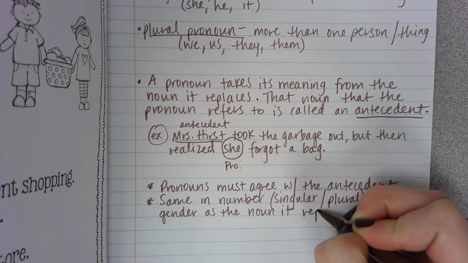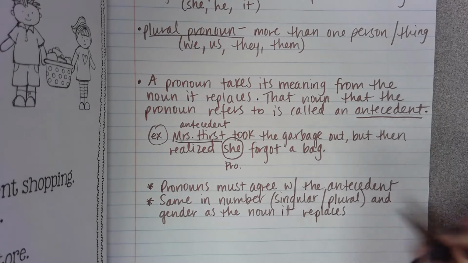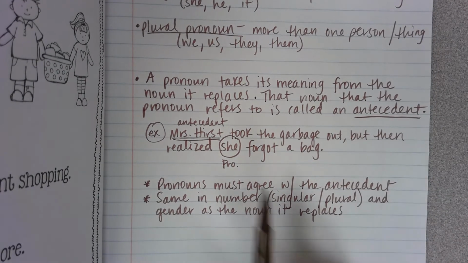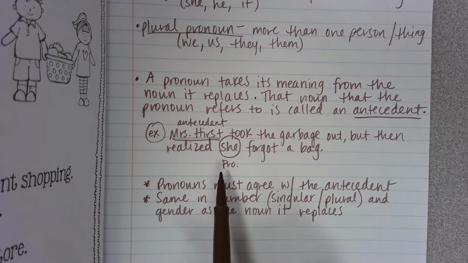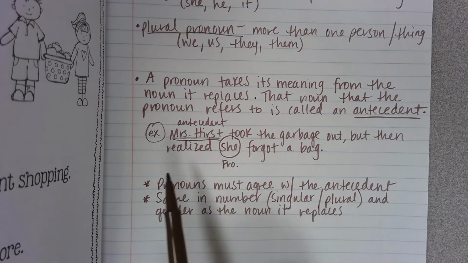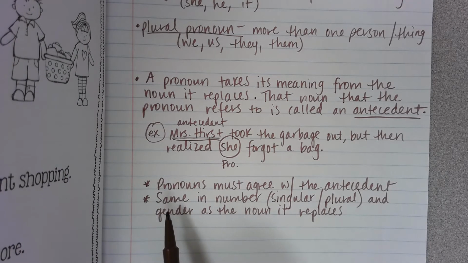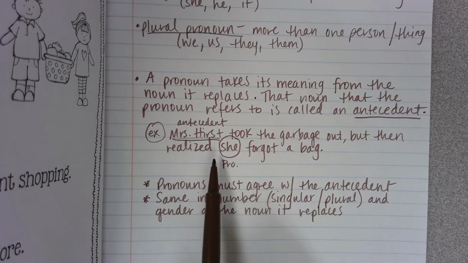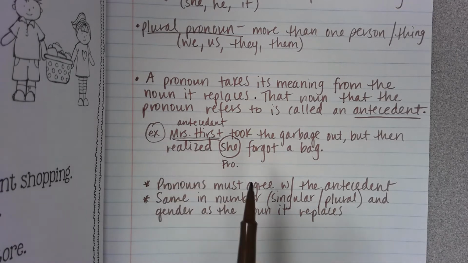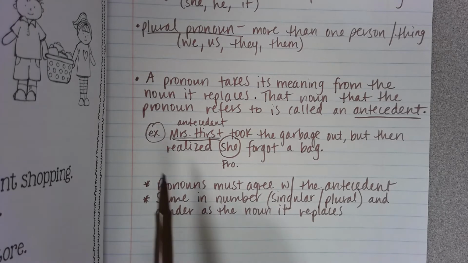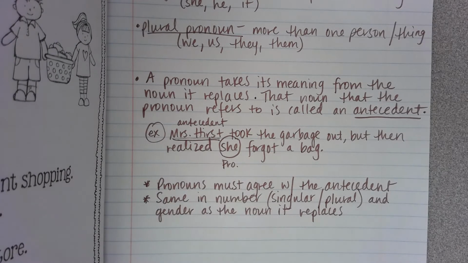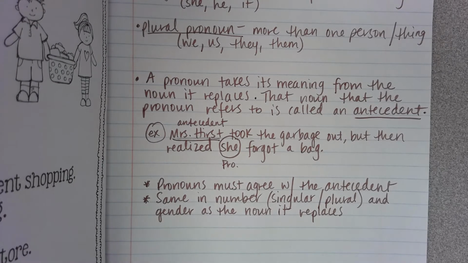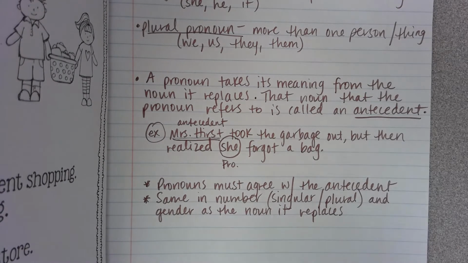Because if you're going to use a shorthand version of the actual noun that's being talked about, you don't want to confuse your readers, or you don't want to be confused as a reader if it's not being used in the correct way. So it's not a singular and a singular, it's a mixture of singular and plural, or it's talking about Mrs. Hurst, but then it says "he." Okay, so those two right there would agree with each other. They're both singular, and they're both talking about the same gender.